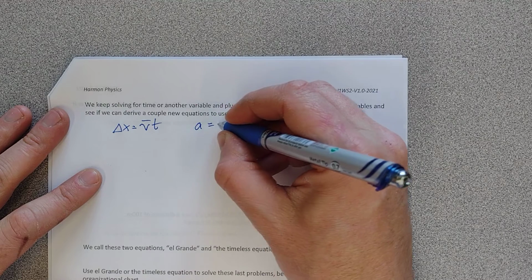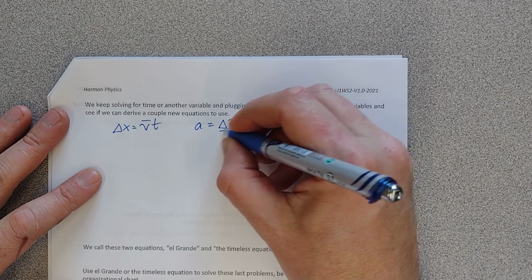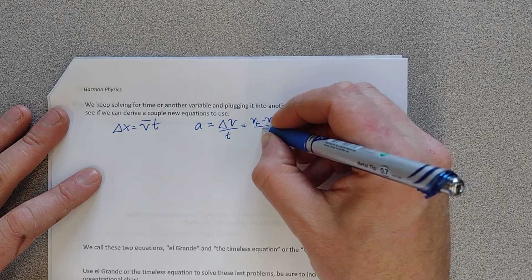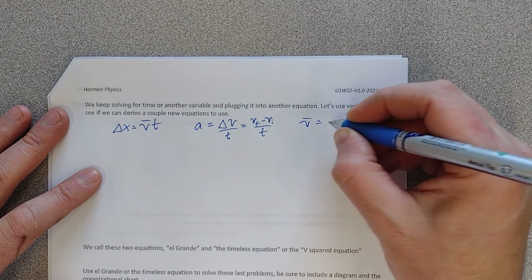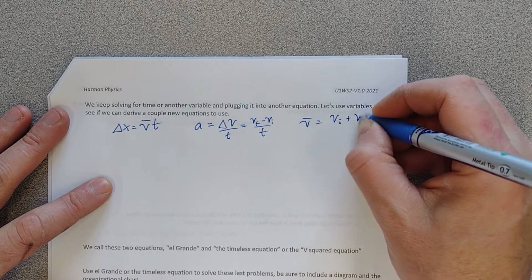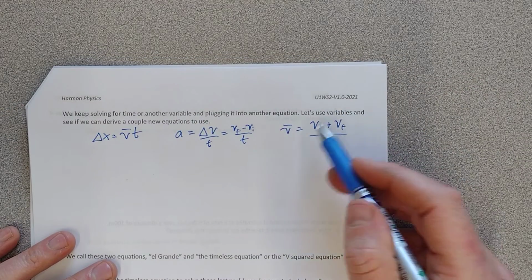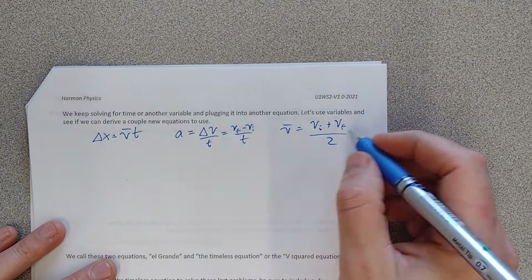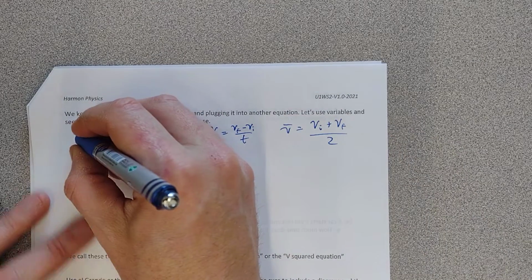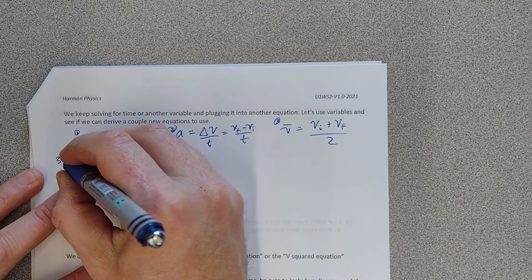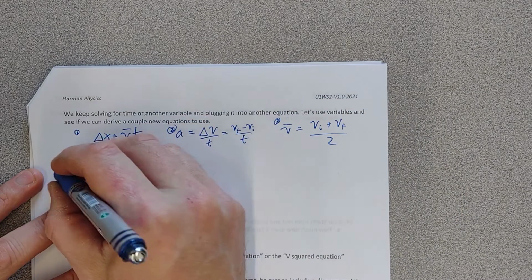We're using acceleration equals change in velocity over time, which is v final minus v initial over t. And then the other one we're using is v average equals v initial plus v final over 2. Well, one of the things we're doing is plugging this into this. So we're going equation 1, 2, and 3. Let's go 3 into 1 and see what that gives us.